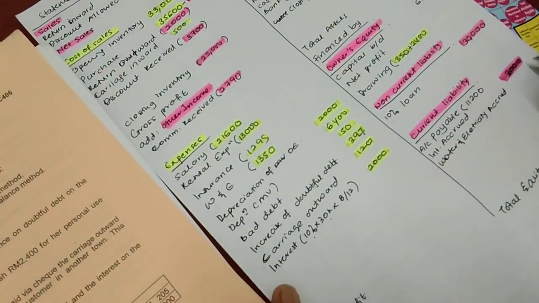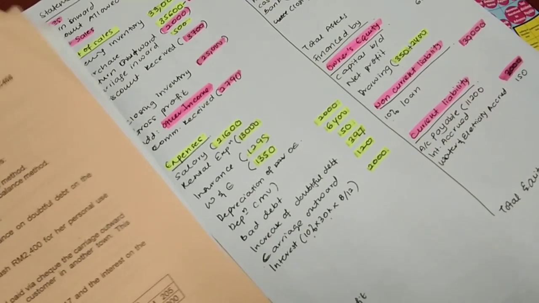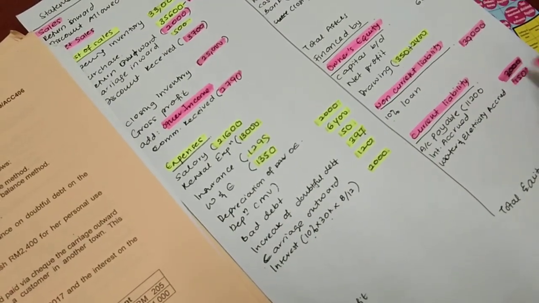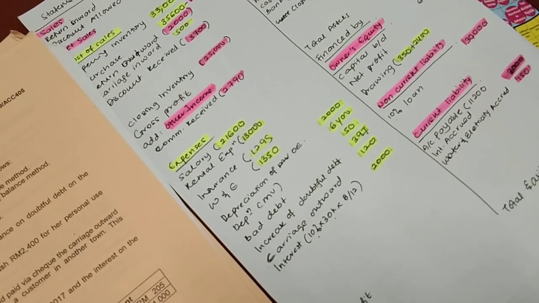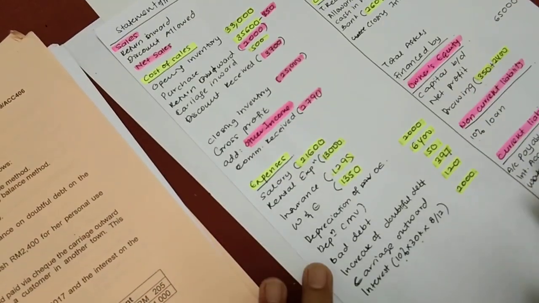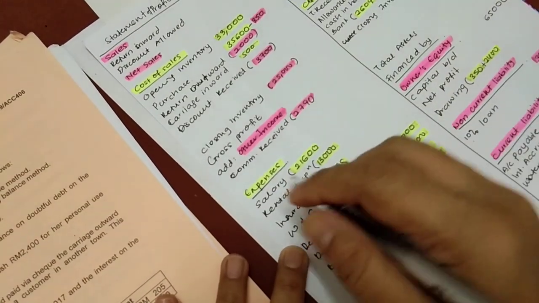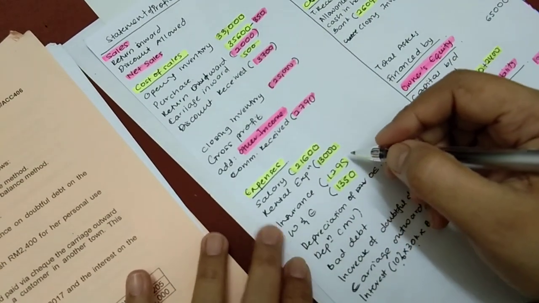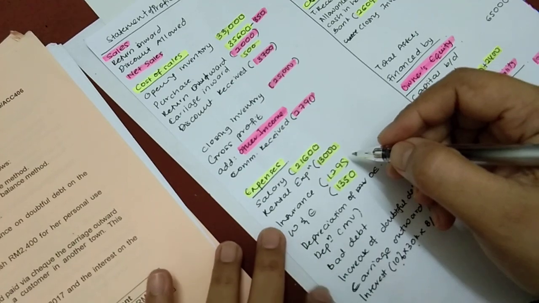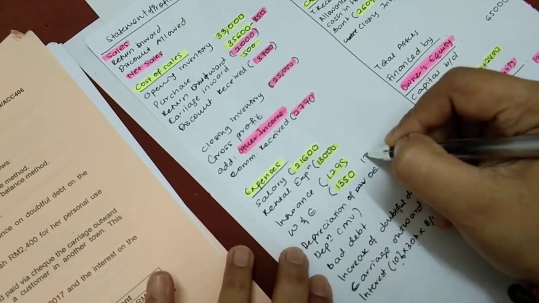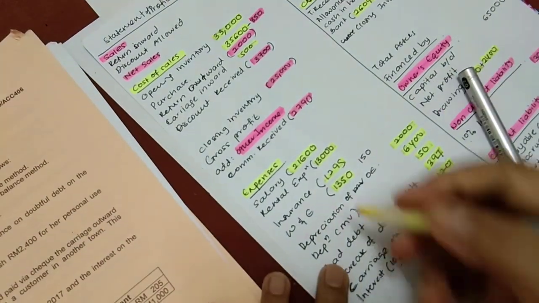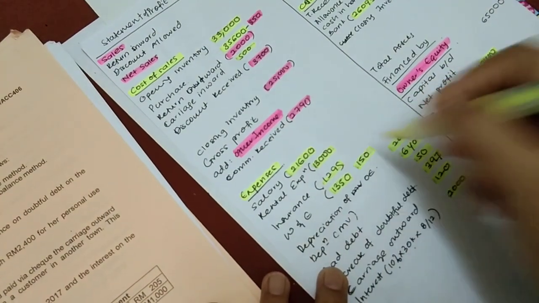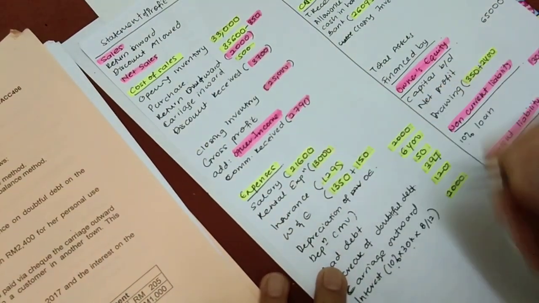So how much is it? 150. It must be credit because it's a liability. It must be credit. And this is a new transaction. We have to debit somewhere. So debit what? Debit your expenses in the name of water and electricity, which is 150. Yeah, this 150 you have to debit. If it is debit in expenses, actually it increases your water and electricity.